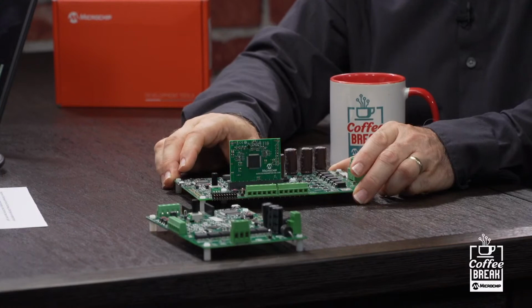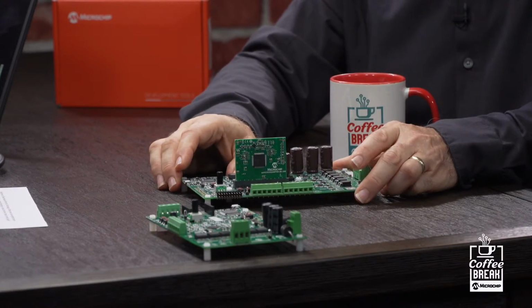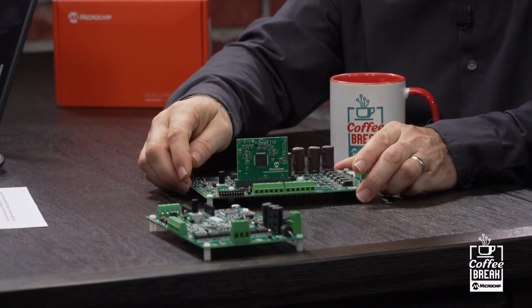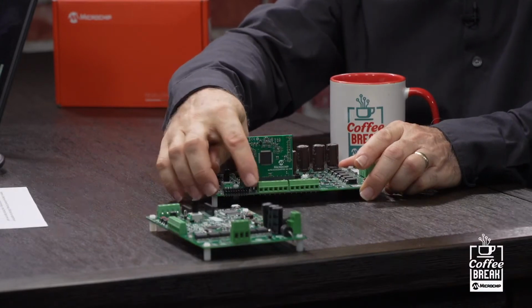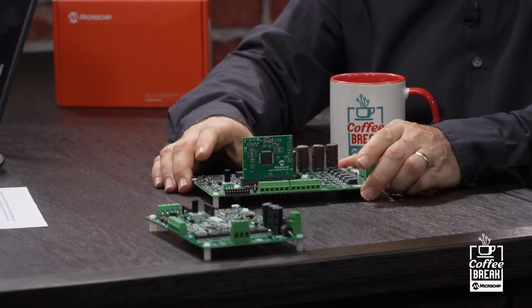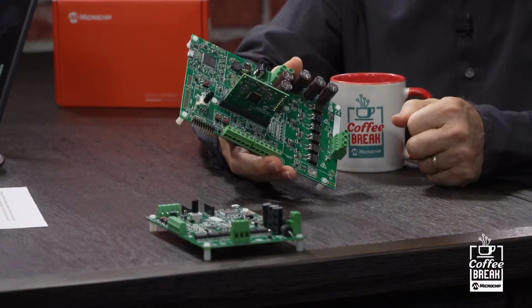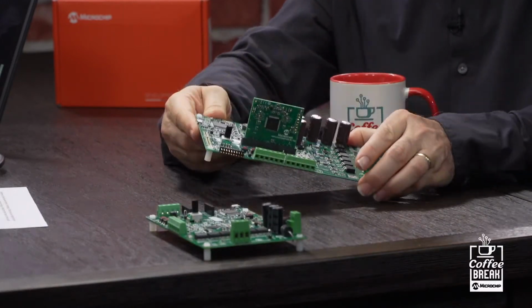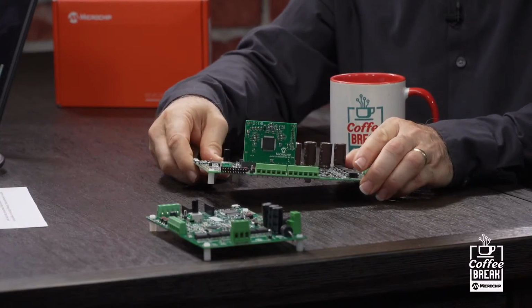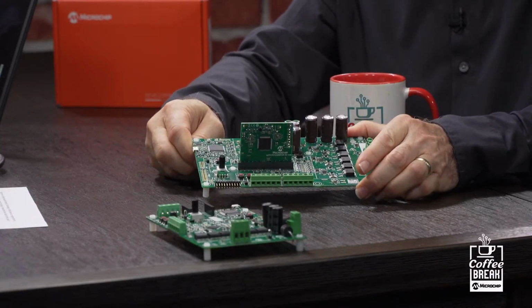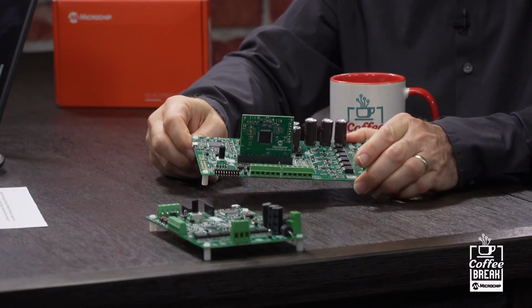So that's one advantage. The other improvement that we made is that we put all the user interface now accessible by these two connectors on the corner of the board. There's two Explain Pro connectors. One's populated, one's not. And using those Explain Pro connectors, a user can add another board to customize it, to add whatever features or expansion that they want to the board. So it makes a more modular approach for us.